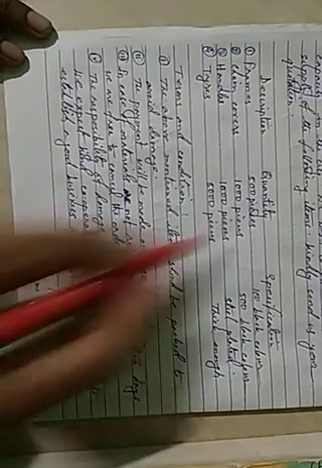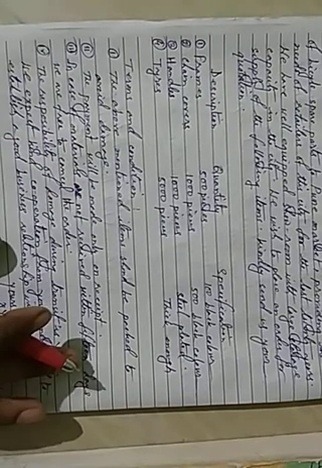So this is the letter for asking quotations from a supplier. So you can write in this way for asking for quotations.